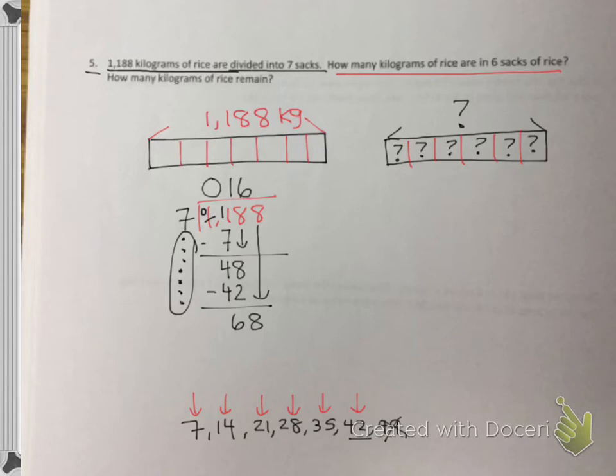And I want you to notice too that I bring down the 8 because I have 6 dots here. I can't subtract it with 7, so that's why we bring down the 8. So you got to be very careful when we are bringing down the next digit. So let's check to see if 7 can go into 68.